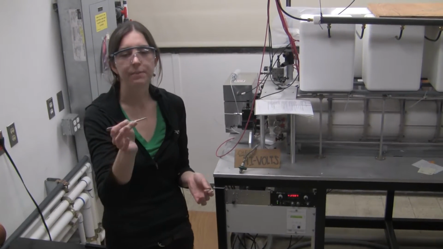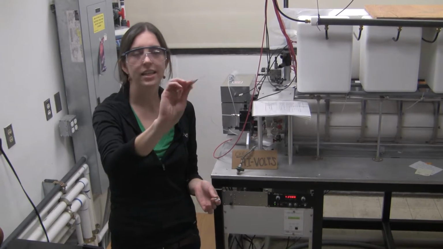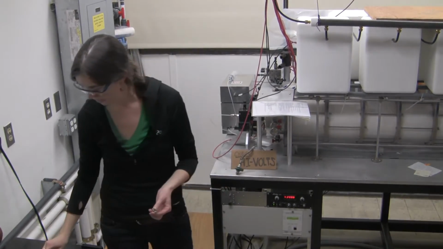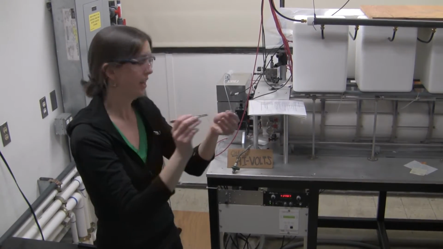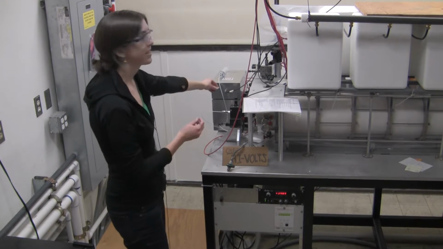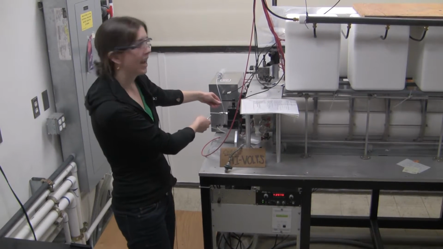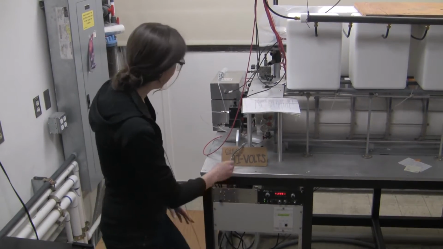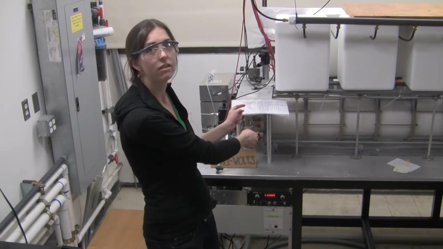First, we load our samples into these really tiny little nano-electrospray tips. They're glass tips coated with gold, and we only need 5 microliters of sample. Once we have the tip, we put it in this little tip holder and introduce the sample at this end of the instrument. The sample is ionized by nano-electrospray ionization, and once the ions are formed, they enter into the instrument and are stored into an ion funnel.